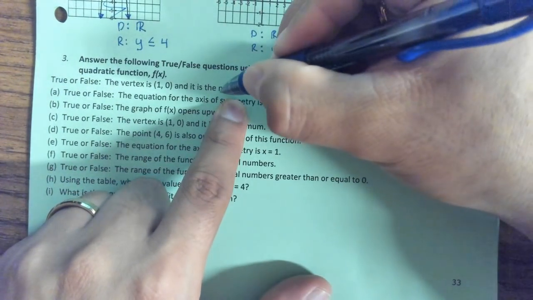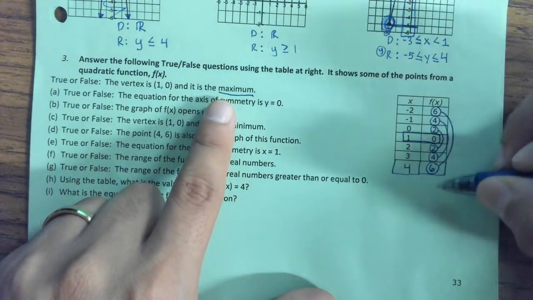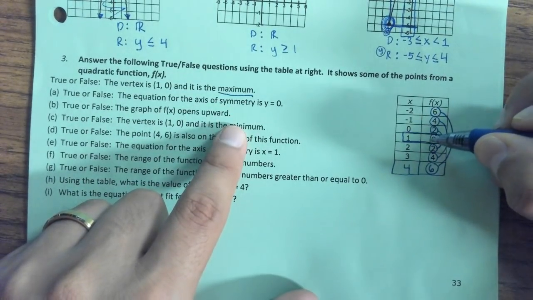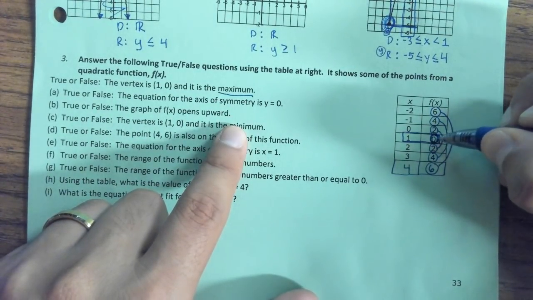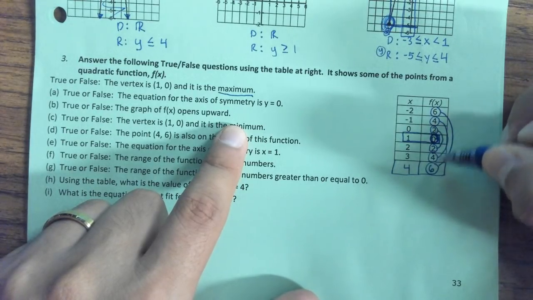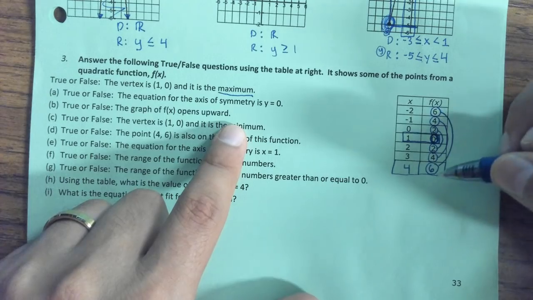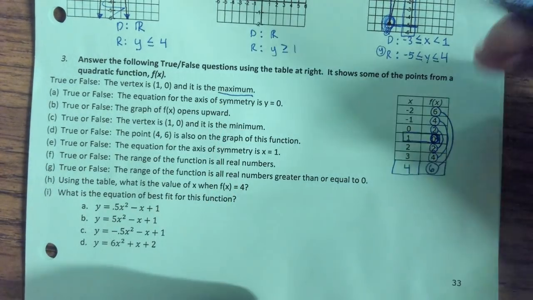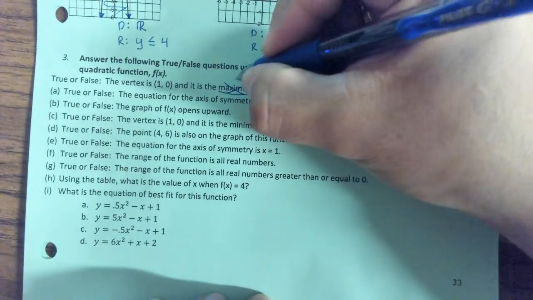To figure out if it's a maximum or a minimum based off of your graph, you just simply look at this number and ask yourself, okay, is it bigger or smaller than all these other numbers? So 0 is actually going to be smaller than 2, 4, 6, all of those numbers. So since it's smaller, it is not a maximum, it is a minimum.